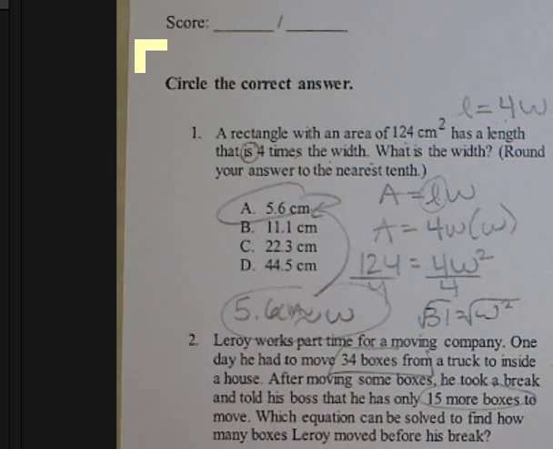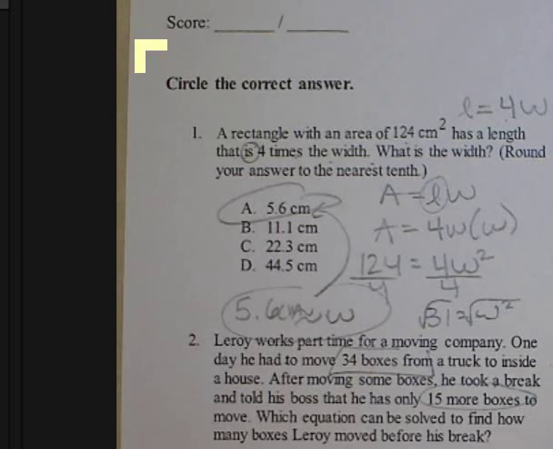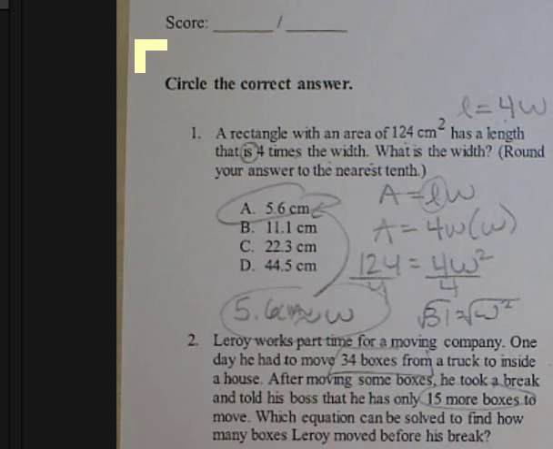Well, if you have to do 34 total, and we don't know how many he's completed, but we know that plus 15 more is equivalent to 34. What he's completed plus an additional 15 equals 34. So I want x plus 15 equals 34.